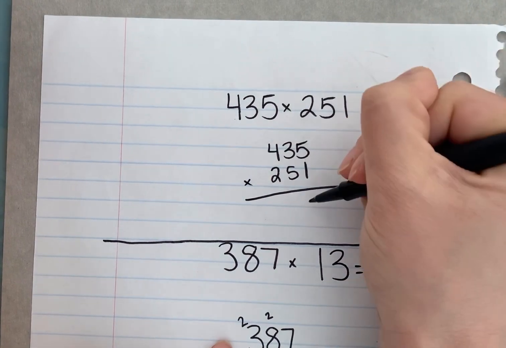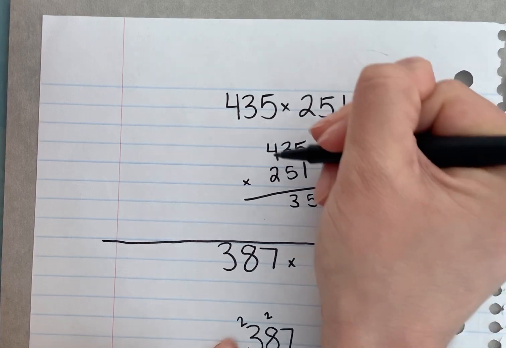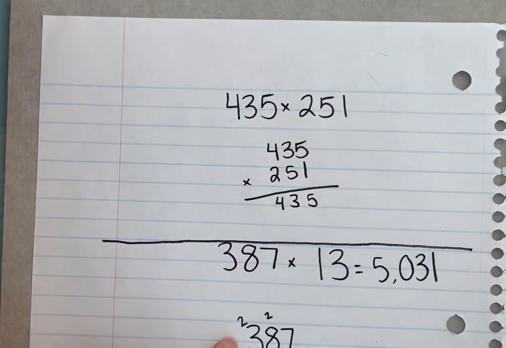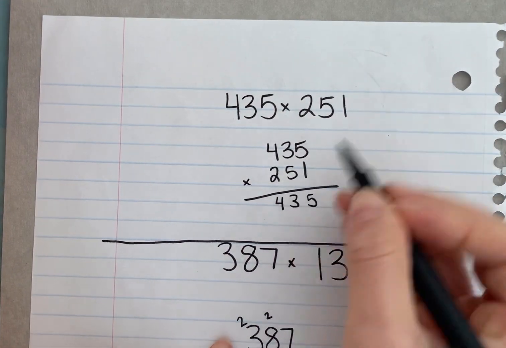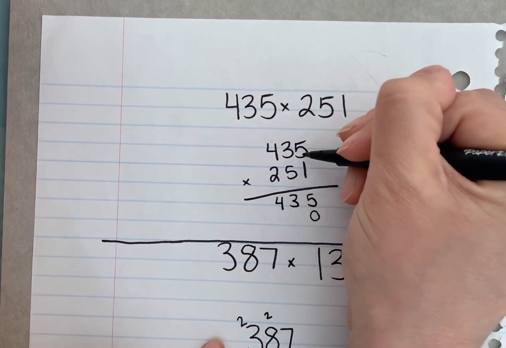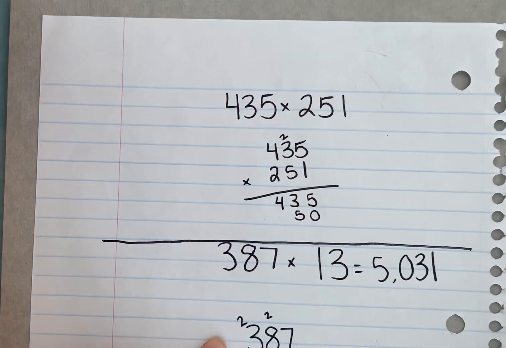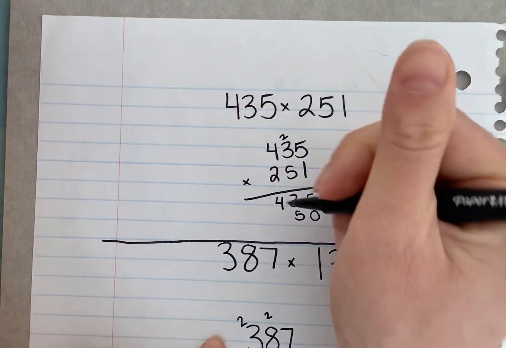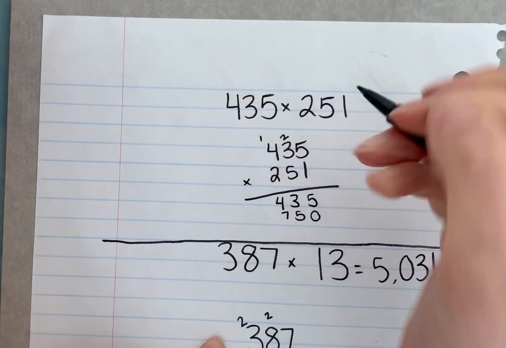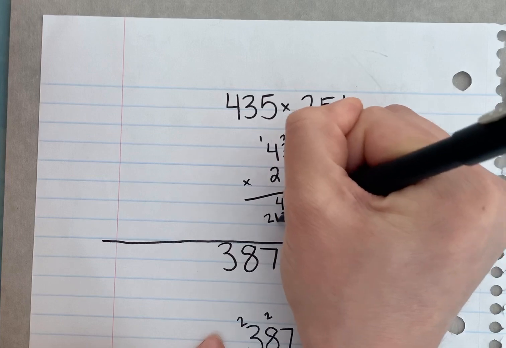Okay, we'll do our usual procedure. 1 times 5, 1 times 3, 1 times 4. Now we know we can't just do 5 times 5. We have to put a 0 here because that's really a 50. 5 times 5 is 25. Carry the 2. 5 times 3, 15. Plus 2, 17. 5 times 4 is 20. Plus 1 makes that 21.